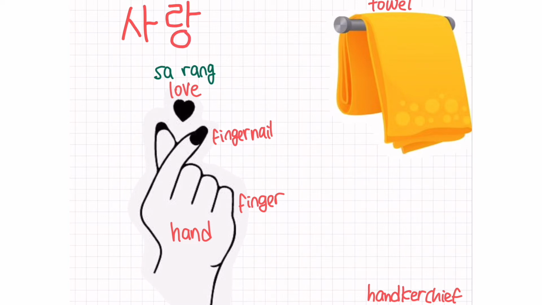사랑. This itself is a noun. It's love, right? But if you want to say I love you, then we say 사랑해요. 사랑해. So if you say 사랑해, it's a very informal way of saying it. You can say it to a friend, your lover, your family, or now if you want to say it in a formal way, 사랑해요.